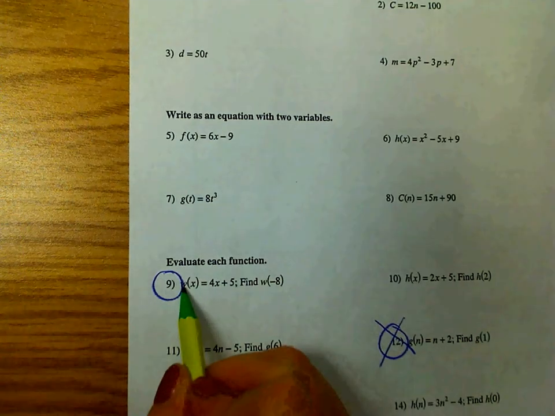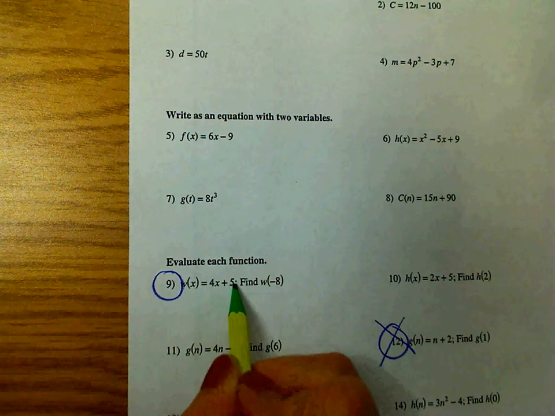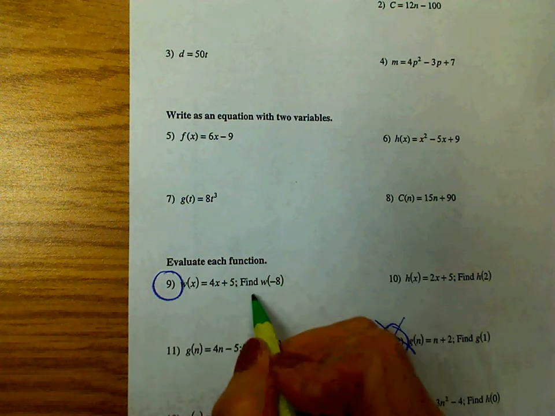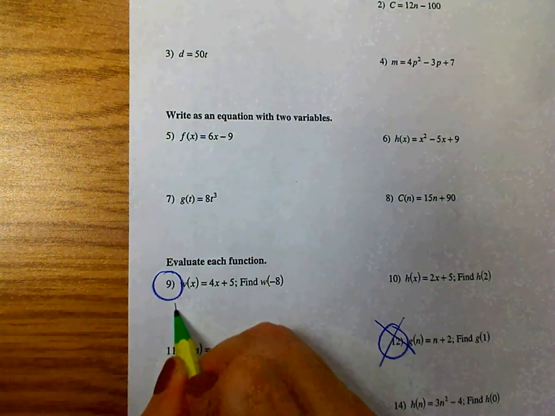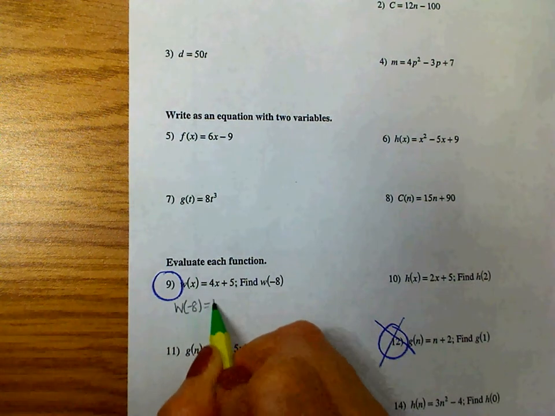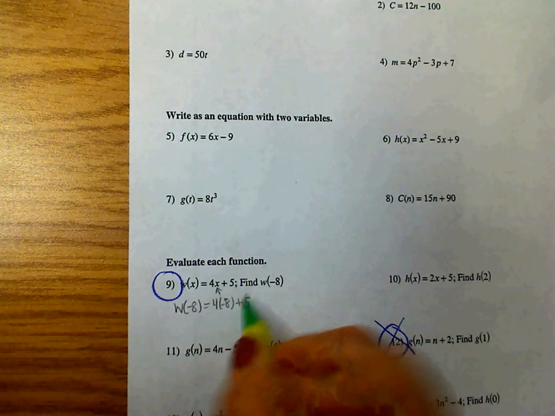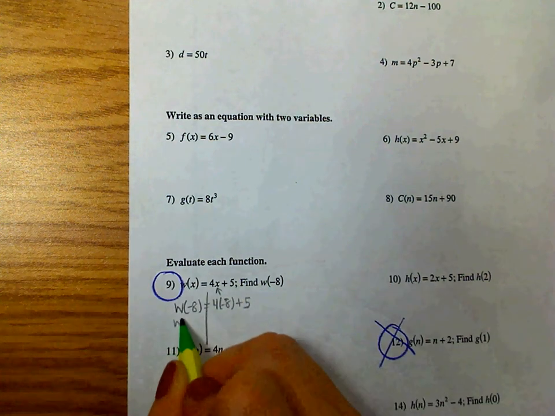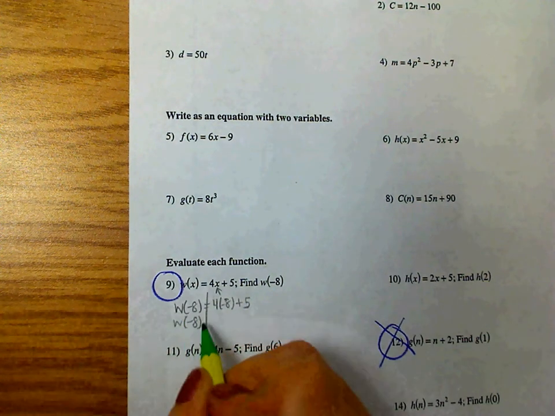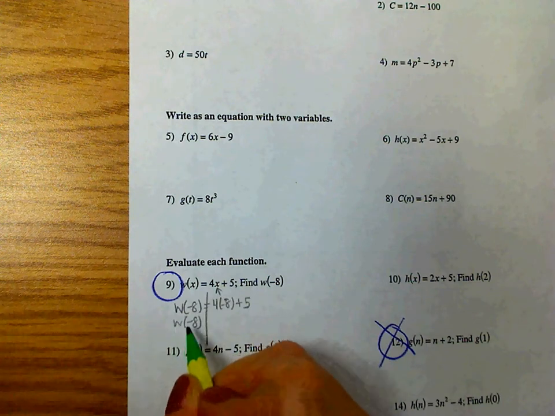On the other side, number 9, it says w of x equals 4x plus 5. Evaluate each function. So to find w of negative 8, that means I put negative 8 in, okay, where the x is. So then this stays the same, nothing's happening on this side, because this literally means the input of negative 8 for the function w.